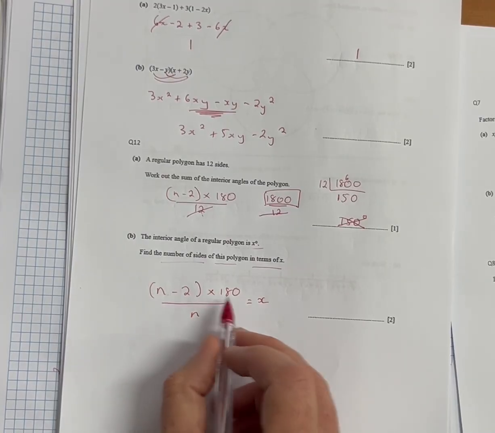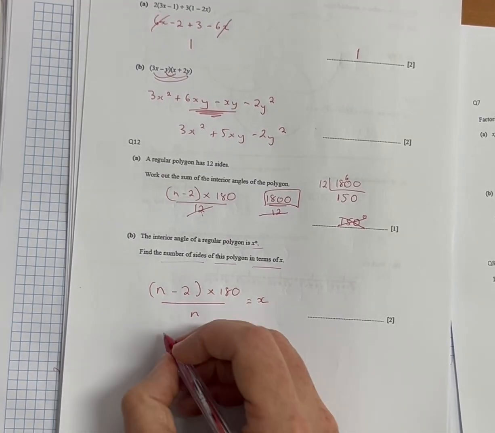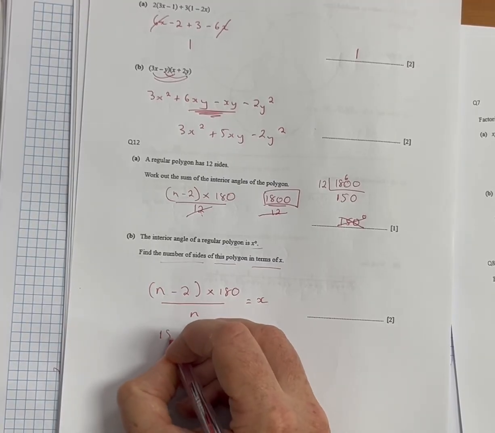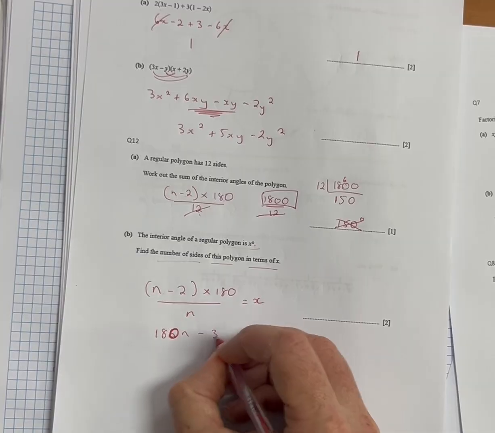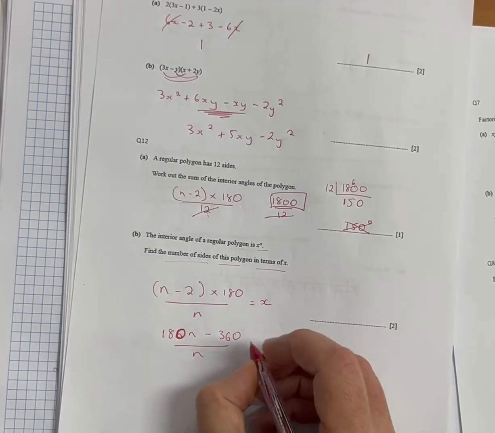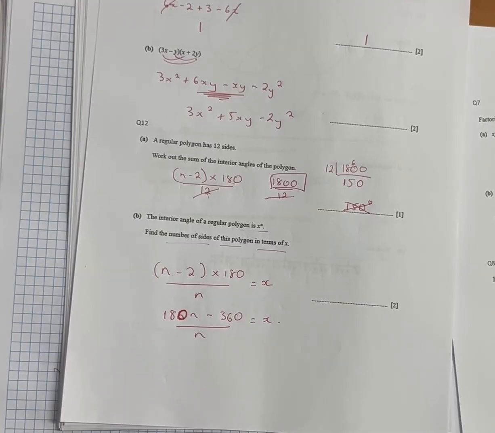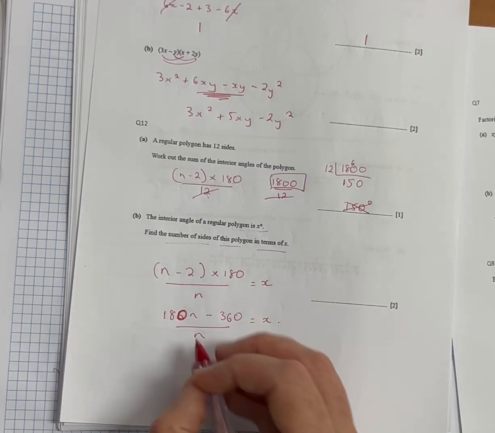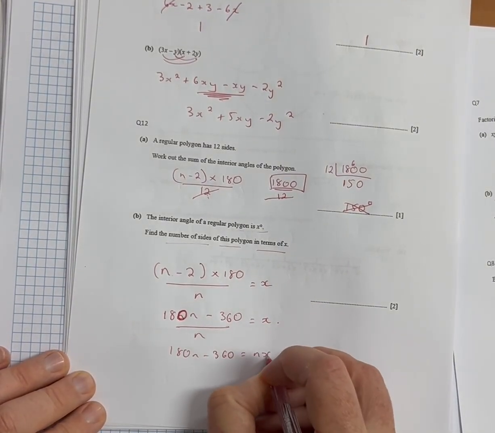Yeah. So multiply by 180 first, maybe. So I get 180 n's. Oh, that's 180n minus 360 over n is equal to x. Rearrange, I suppose. Multiply both sides by n, maybe. Okay, 180n minus 360 equals nx.